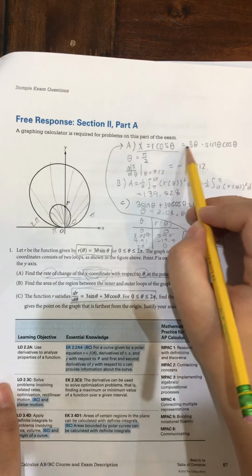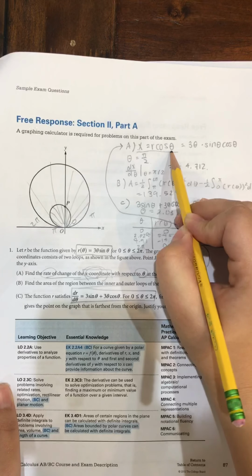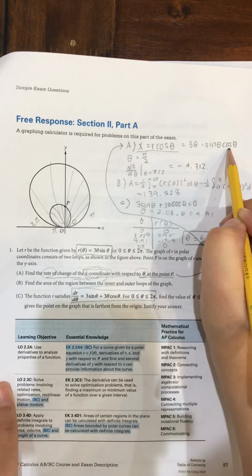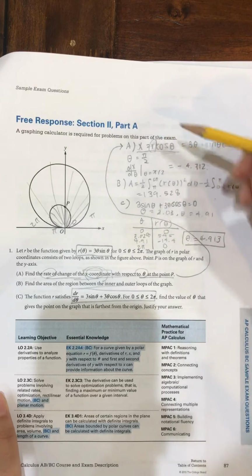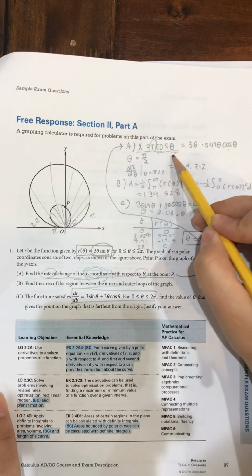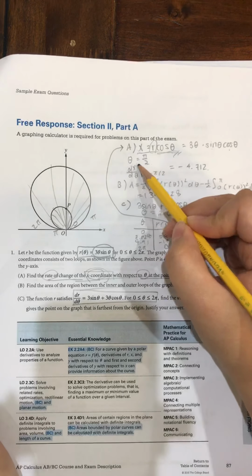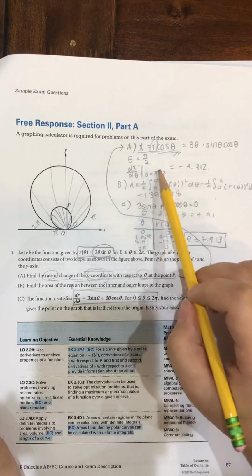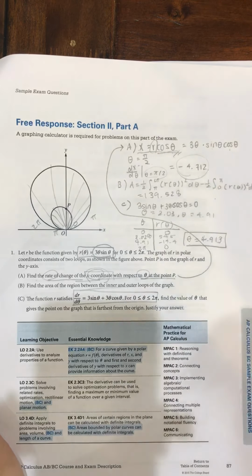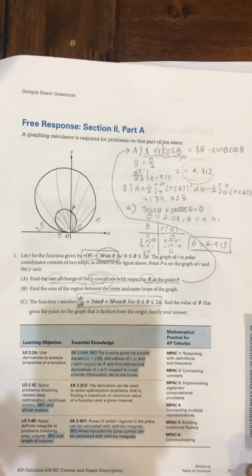So for x equals r cosine theta, we plug in 3 theta times sine theta times cosine theta, because for r, we can plug in this function right over here, times our cosine theta. And this is when theta equals pi over 2. So when theta equals pi over 2, I calculated it and I got negative 4.712 as the answer.